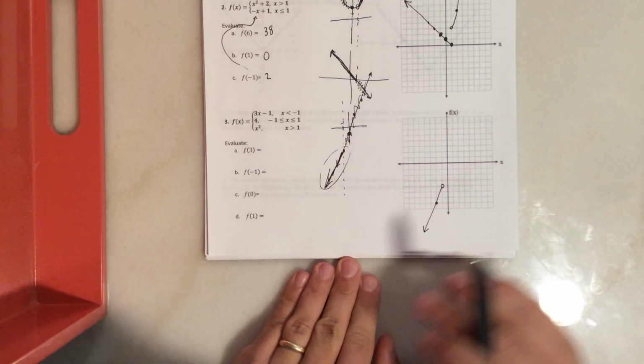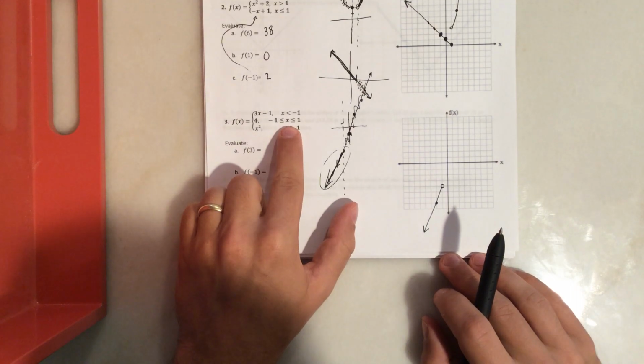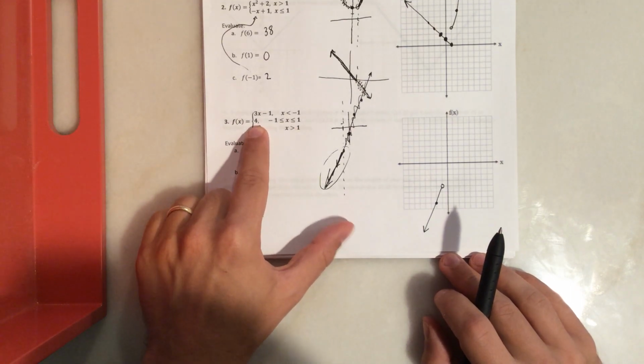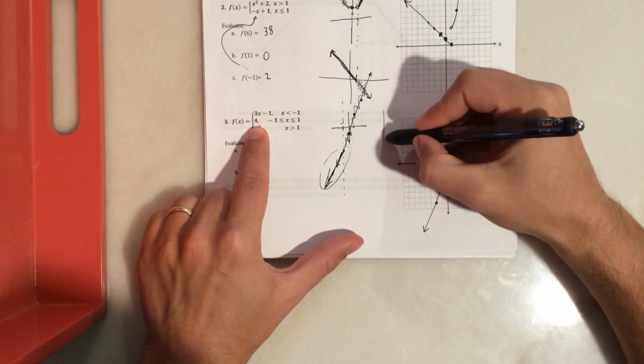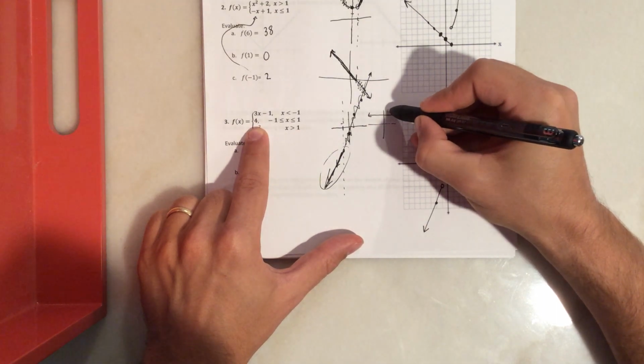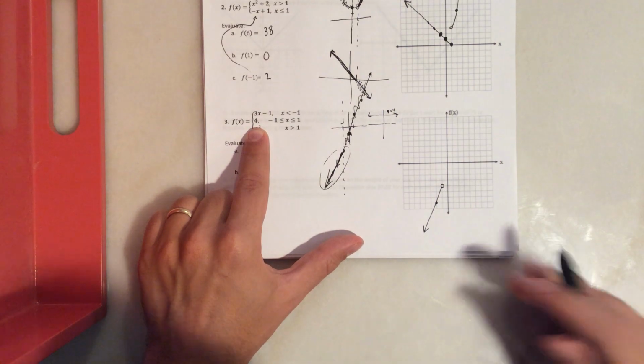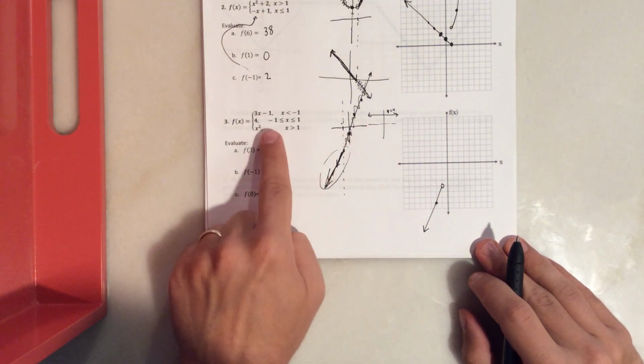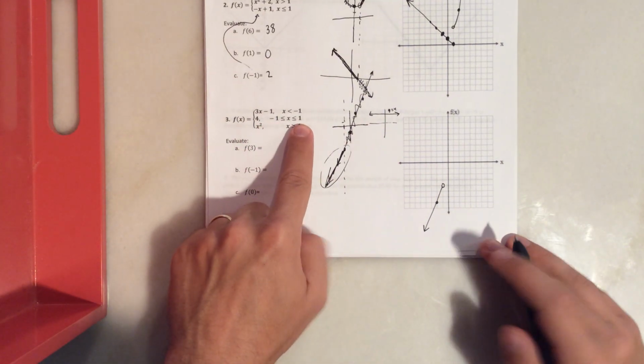We also, in the second piece, have the function y equals 4, which, remember, is just a flat line at a height of 4. So we're going to have this graph, but we're only keeping the stuff between -1 and +1.